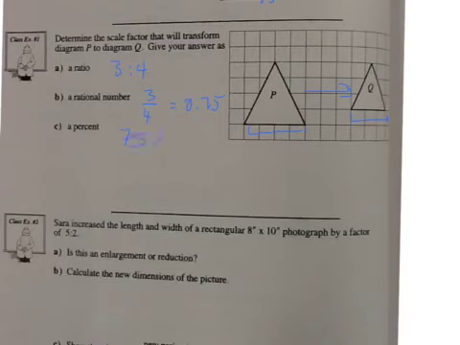So if you look at it, the new width was 3, the old one was 4, so we do 3 to 4. And then if we put that as a rational number, we get 0.75, which translated to a percent gives you 75%. So this triangle is 75% as big as triangle P.